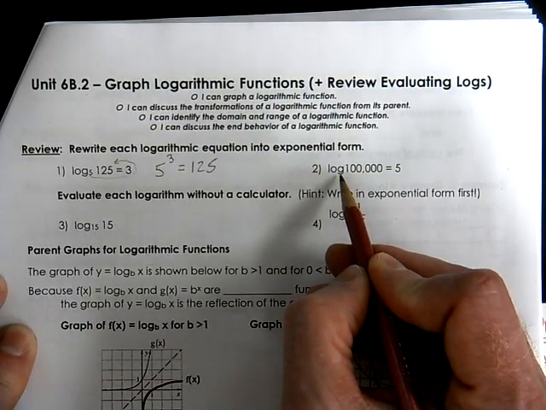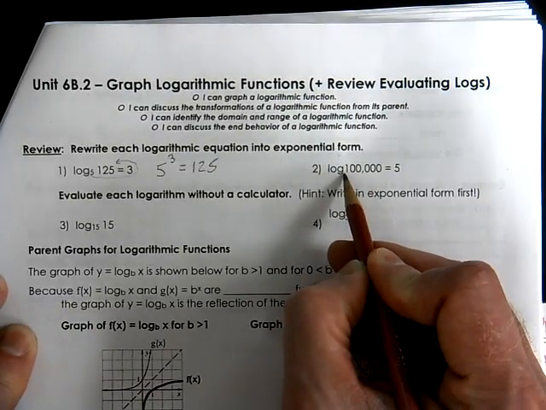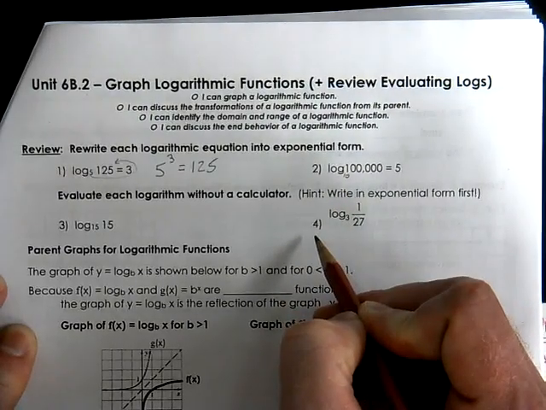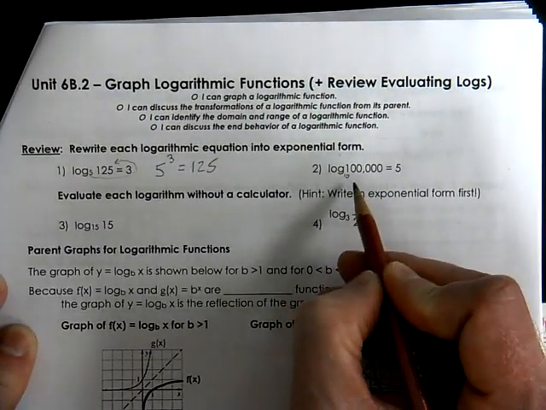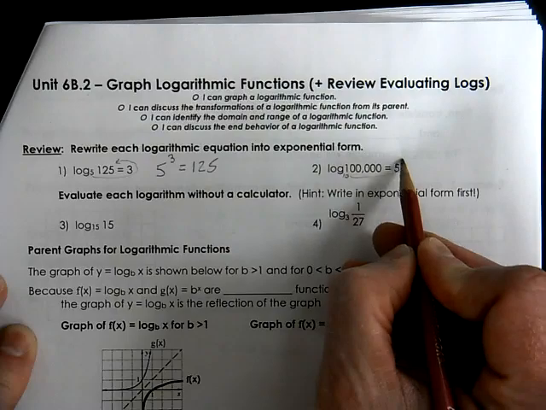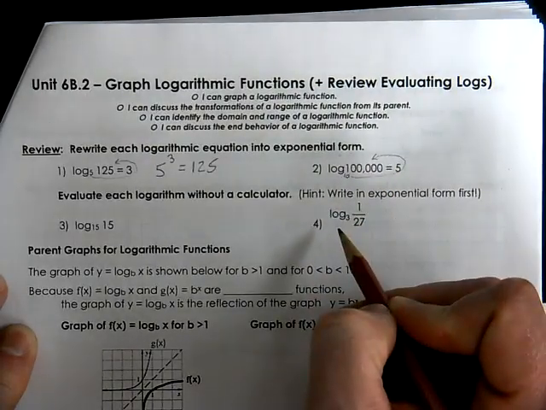This doesn't have a base written. So when the base is not written, that means it's a 10. So this is 10 to the 5th power equals 100,000.